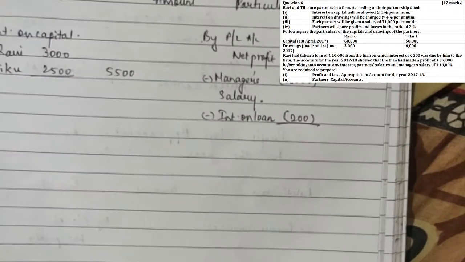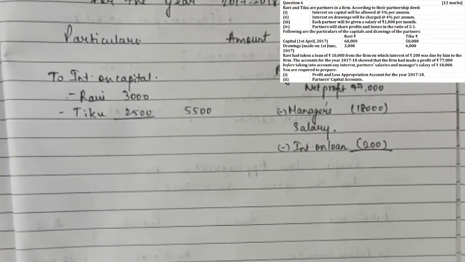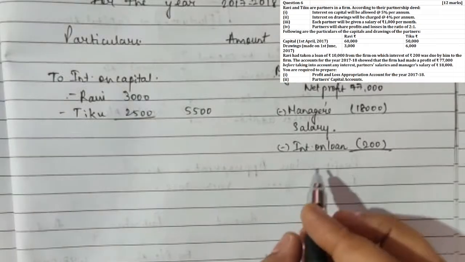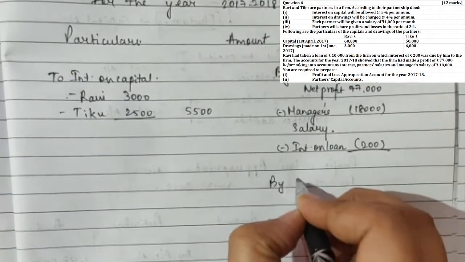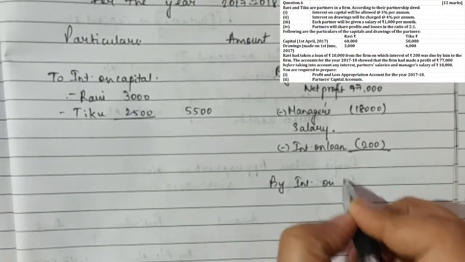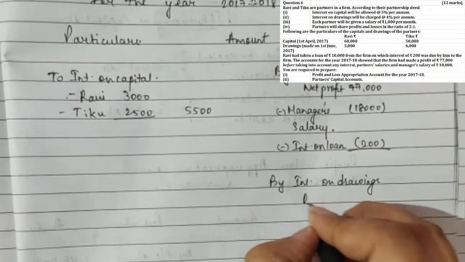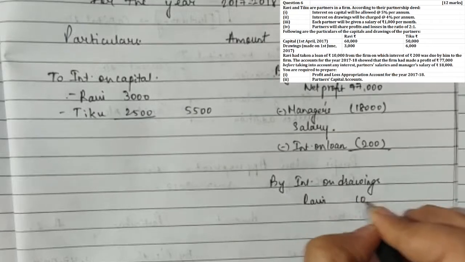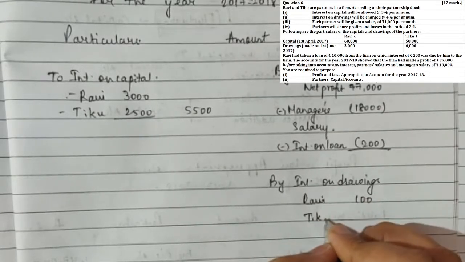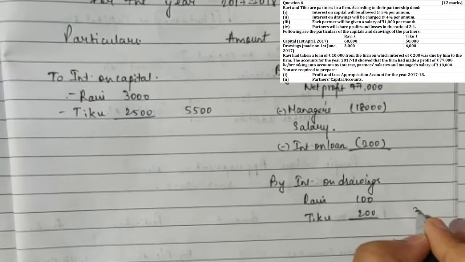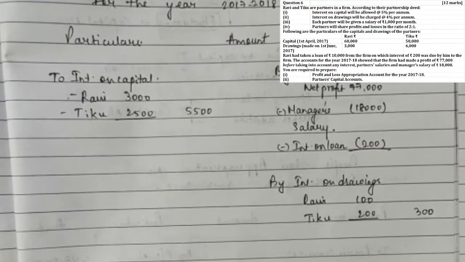We are going to do these entries in the P&L appropriation account as well. So we have by interest on drawings, Ravi is 100 rupees and Tiku is 200, giving us a total of 300.